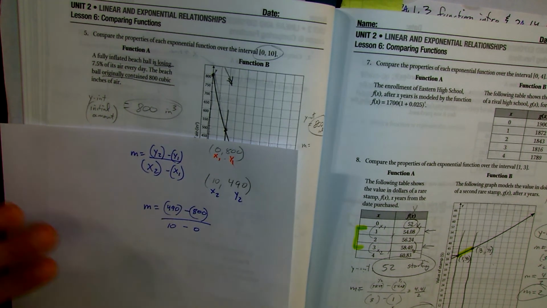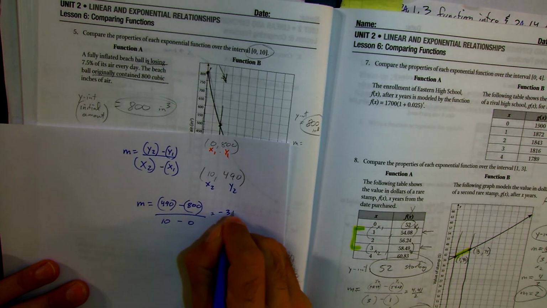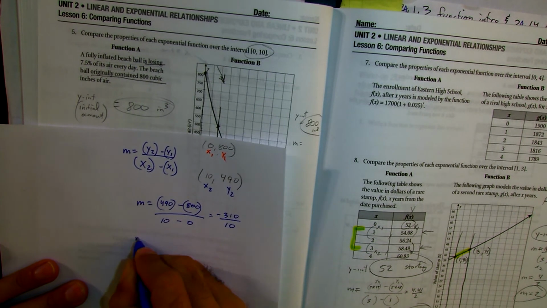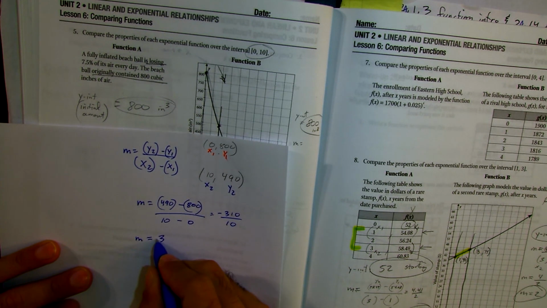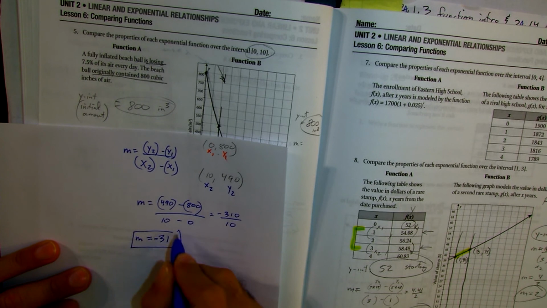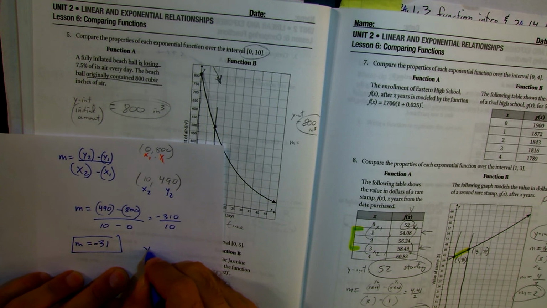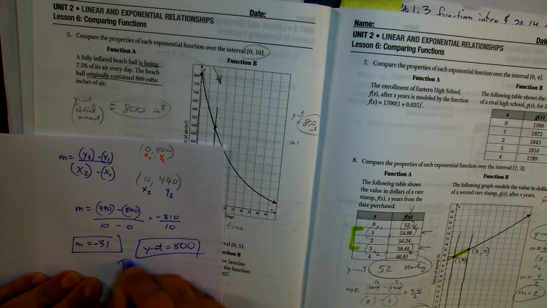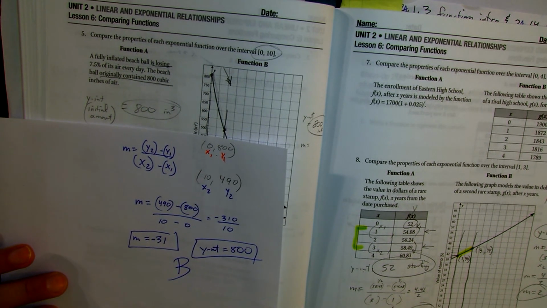So what is that going to be? Negative, 490 minus 800. Negative 310 over 10. M equals, what is that, negative 31. Okay. So my 2 pieces of information for B: this is B, my y-intercept is 800. My slope is negative 31.